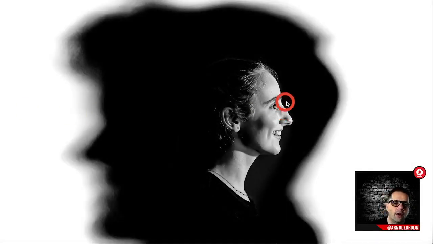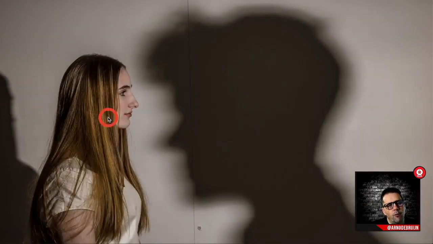And we blend them together in one click. So we moved the bride into the shadow of the groom, and that creates this effect. So you can really be creative with 1, 2 or 3 lights.